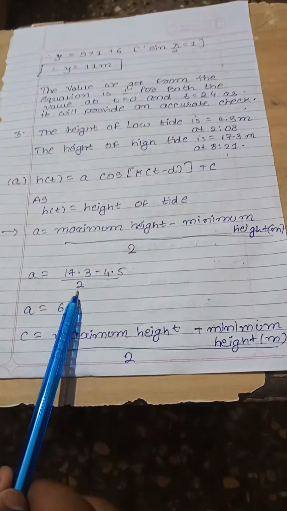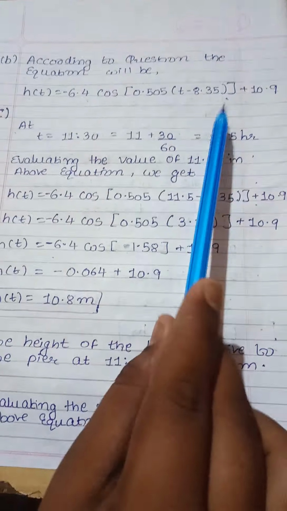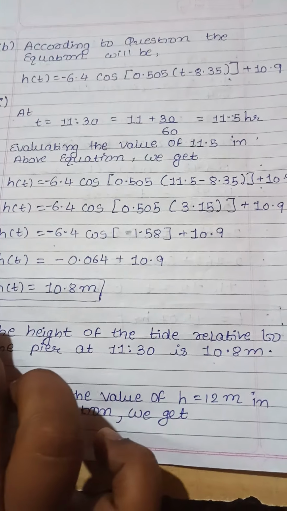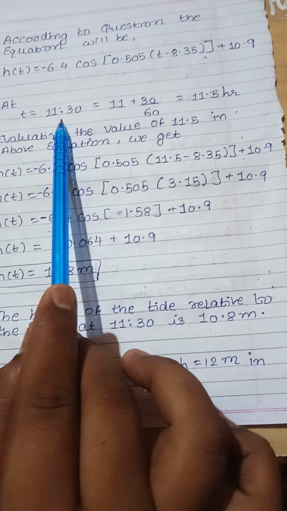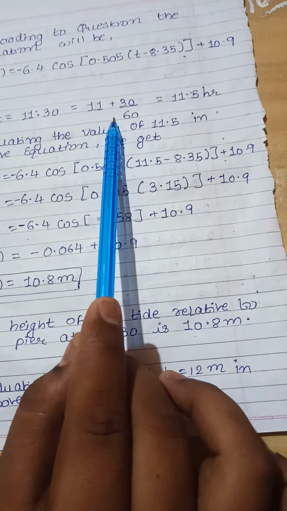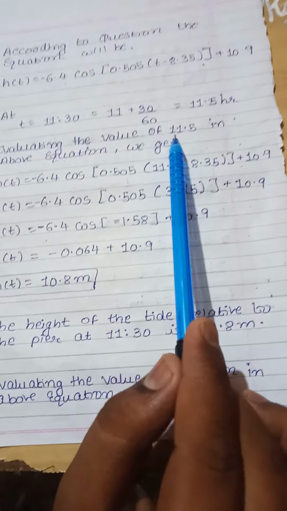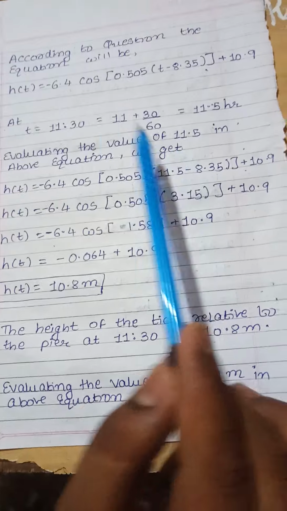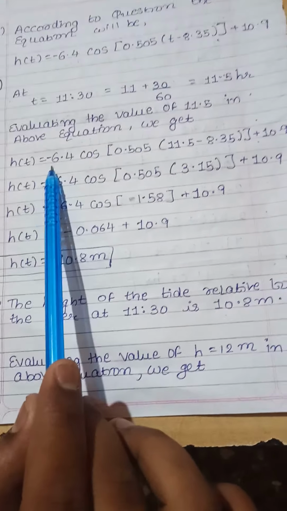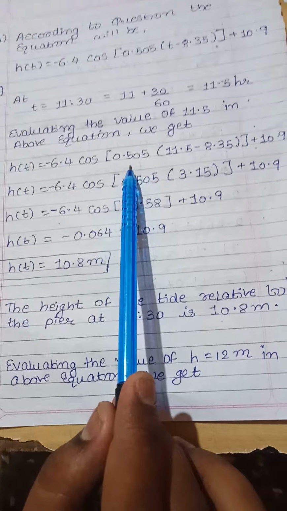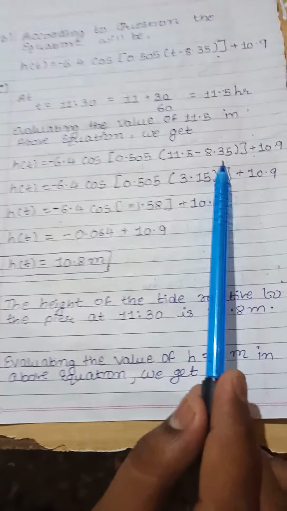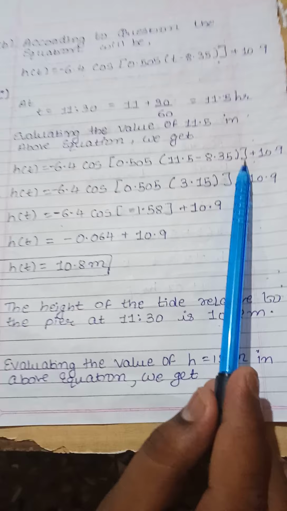B. According to the question, the equation will be h of t is equal to minus 6.4 cos (0.505 (t minus 8.35)) plus 10.9. C. At t equal to 11:30, which is equal to 11 plus 30 by 60, which is equal to 11.5 hour. Evaluating the value of 11.5 in the above equation, we get h of t is equal to minus 6.4 cos (0.505 (11.5 minus 8.35)) plus 10.9.